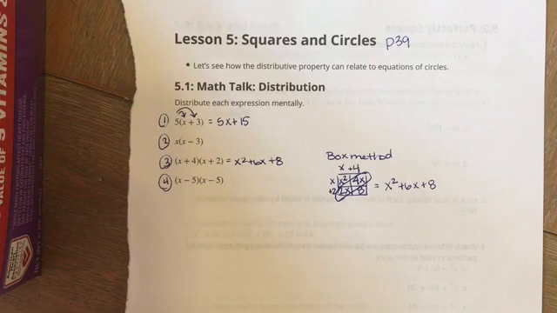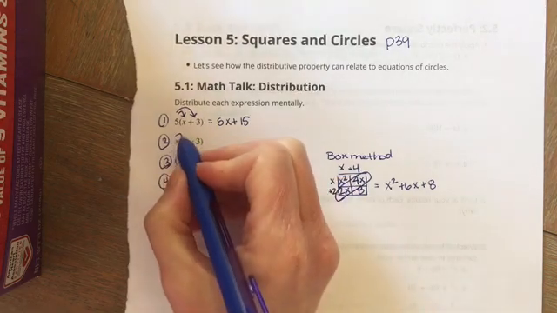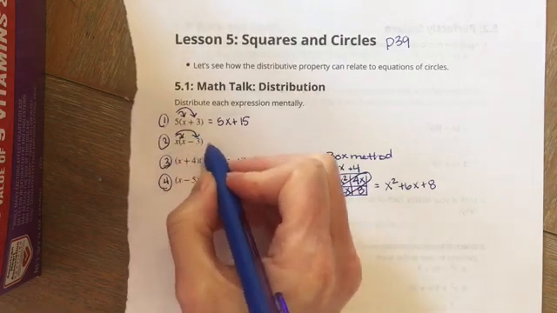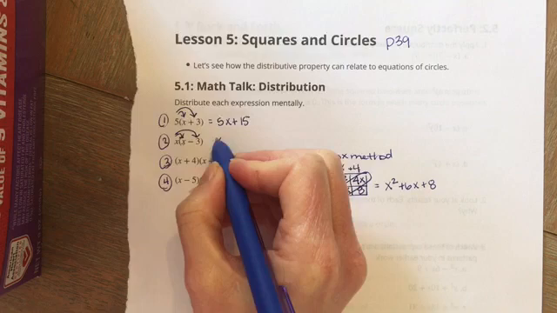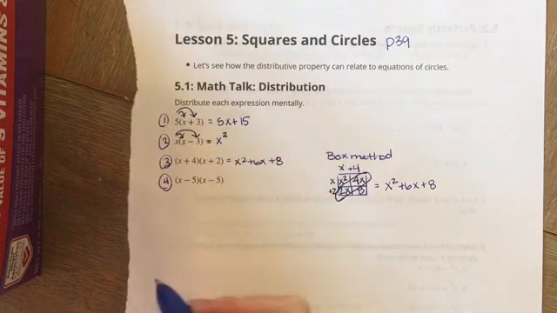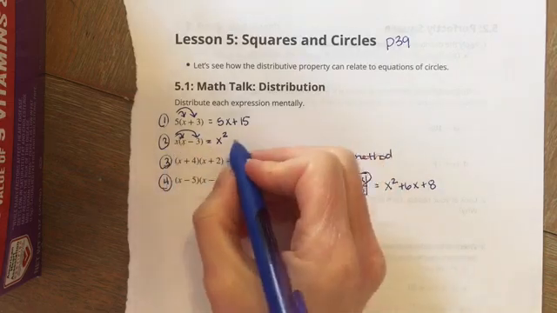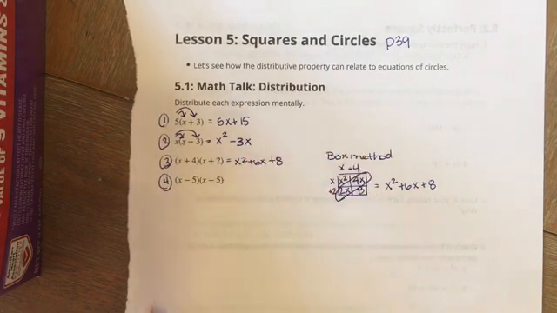So pause the video if you hadn't done any of those yet. Pause the video and try the other two, and then come back. Welcome back. So on the second one, I'm hoping that you multiplied x times x and realize that when you have x times x, you have x squared, not 2x. That's x plus x. And then x times negative 3 would give me minus 3x.